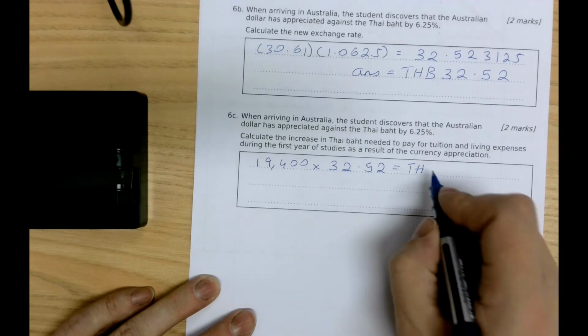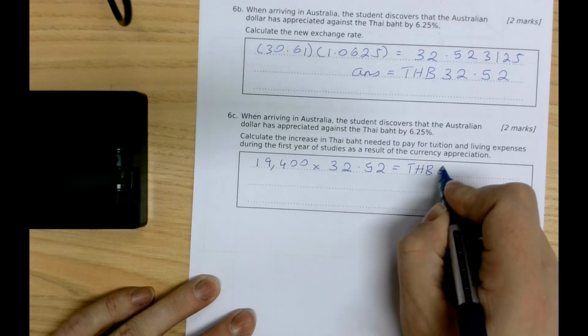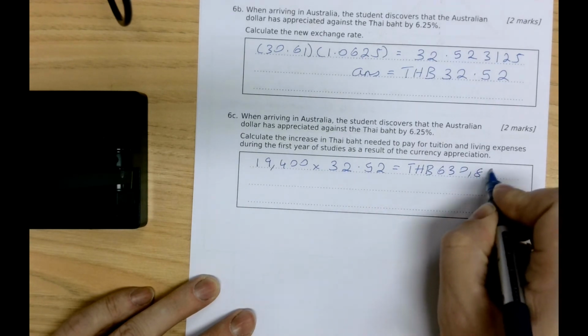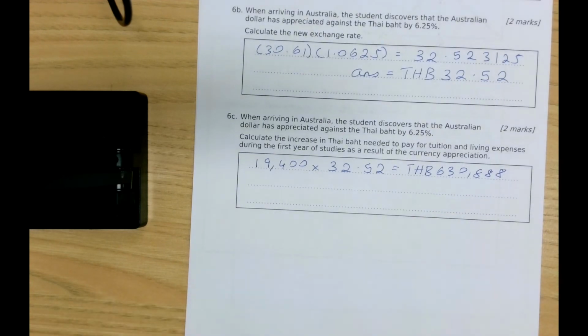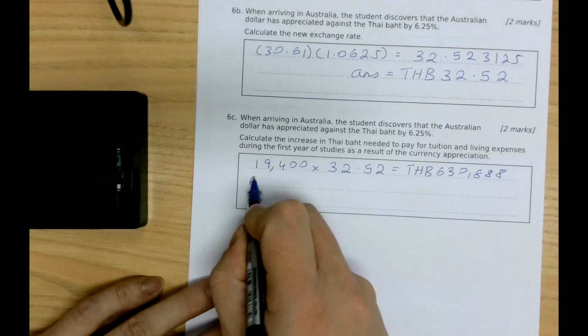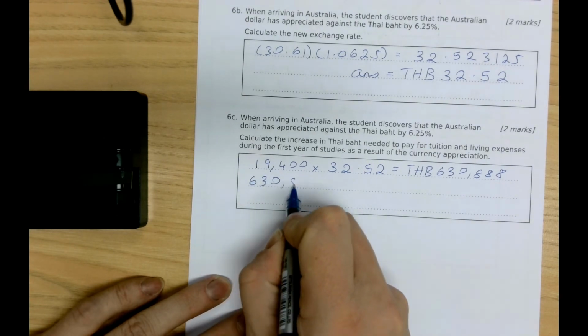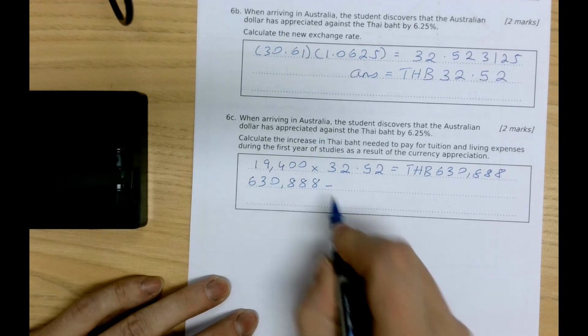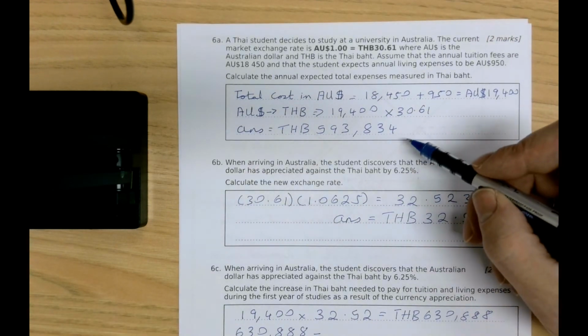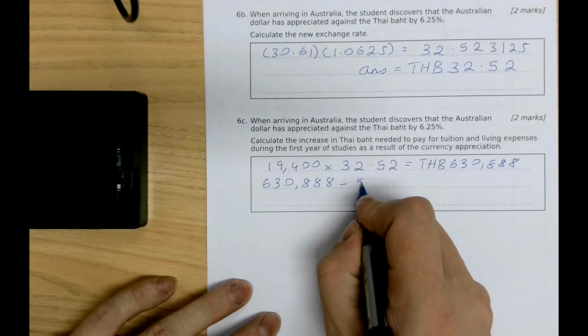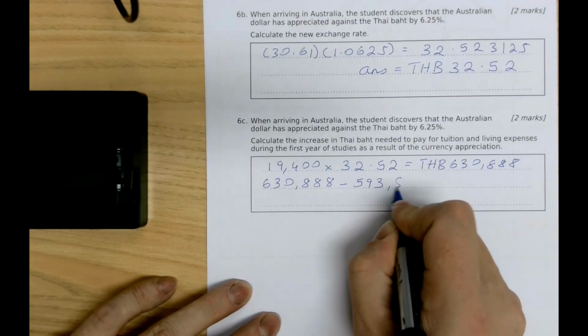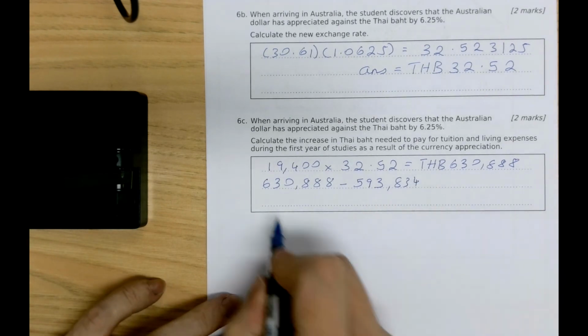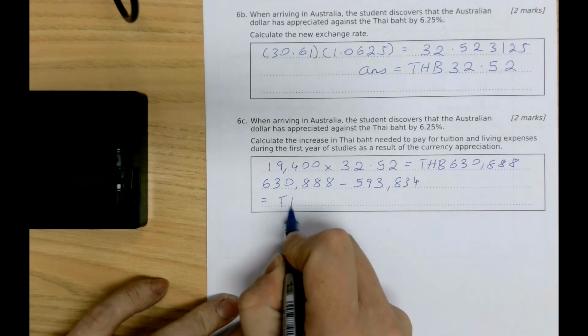And what that equals in Thai baht is 630,888. Now, that's not the increase, right? What we then have to do is take this new amount of Thai baht that this guy has to earn before he comes over to Australia, just for 1 year of study, and then take away the old amount that he had budgeted for, 593,834. And then the answer here is 37,054 Thai baht.